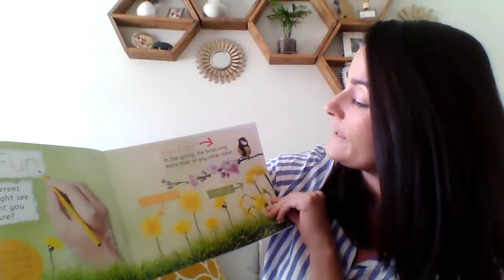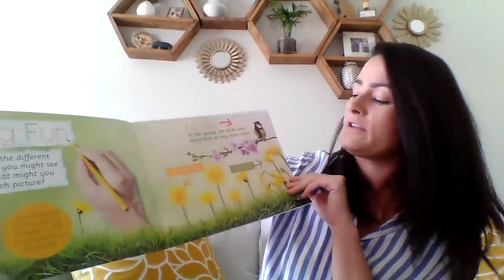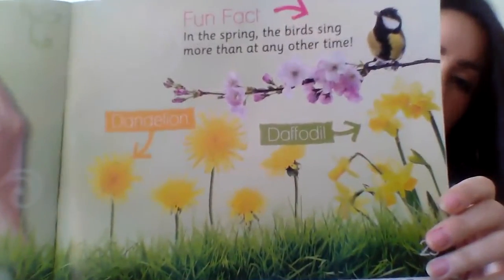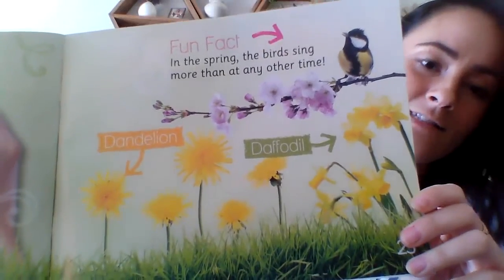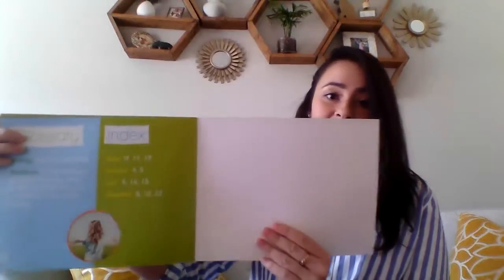It says, in the spring, the birds sing more than any other time. And you might see some of these yellow flowers outside. We've got daffodils and dandelions, and they're very pretty. All right, the end. And how do we know it's the end of the book? Because there's no more pages.